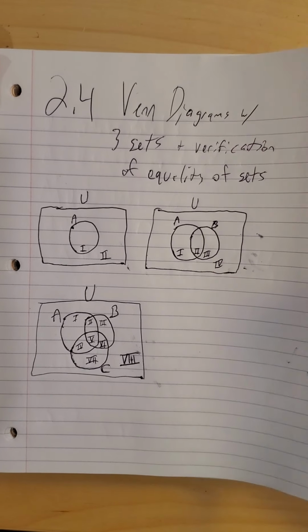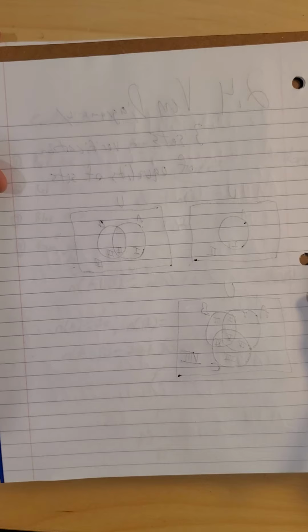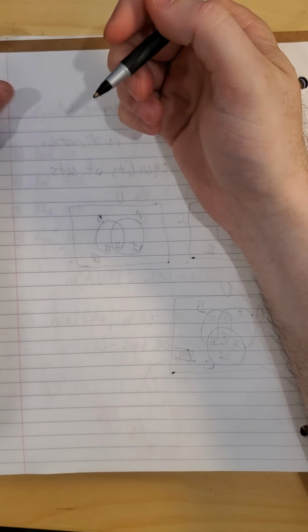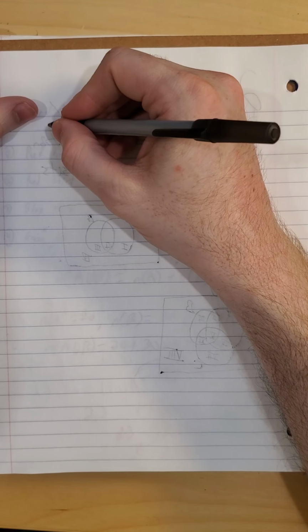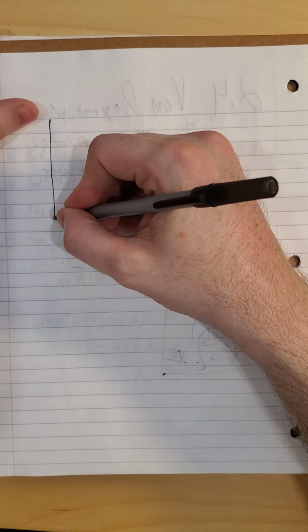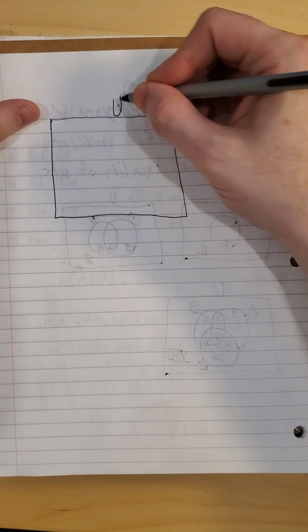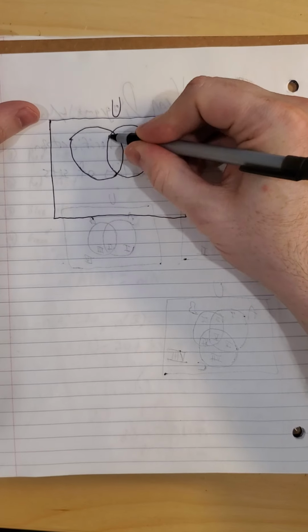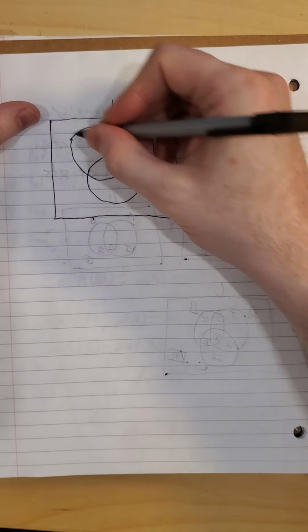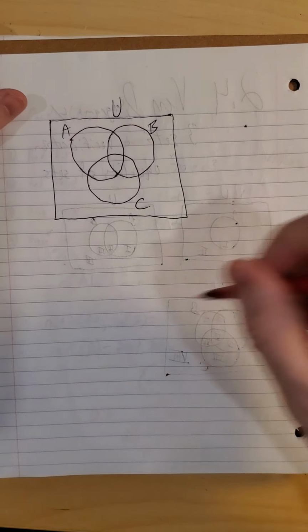Let me have us work on shading different regions. This is more just a continuation of what we've done in previous sections. So let me make a blank one, and then we'll do different shading exercises. Here's our universal set. We'll have 3 subsets: subset A, subset B, and subset C. And there's our 8 regions.